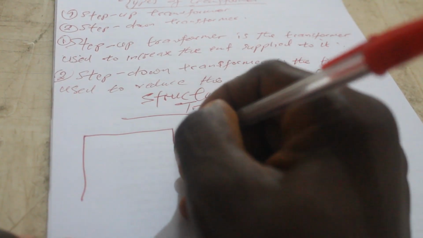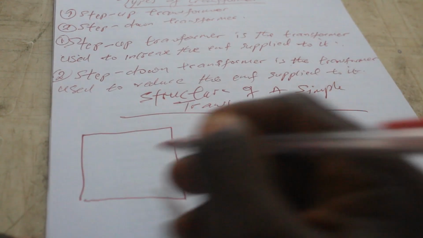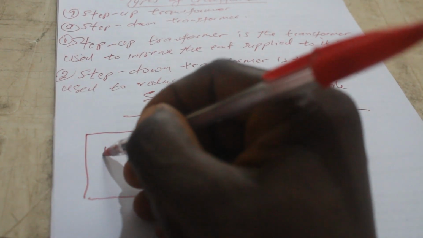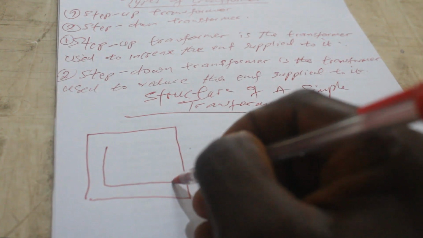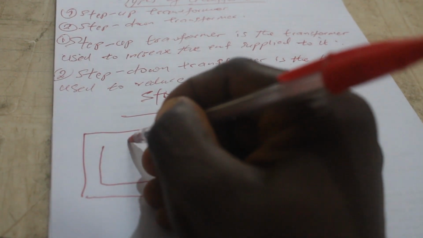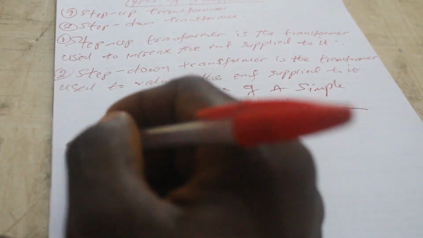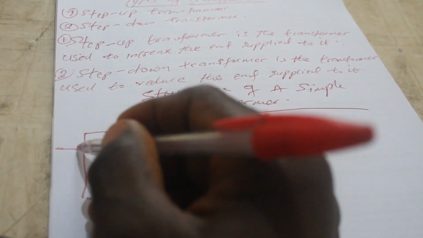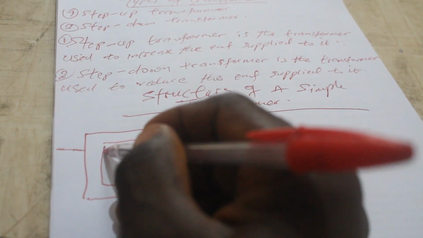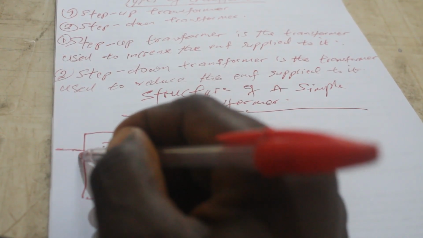So it has something like this. It has an iron core this way, and it's got two arms, like you can see here. Then you have a coil wound around it this way.